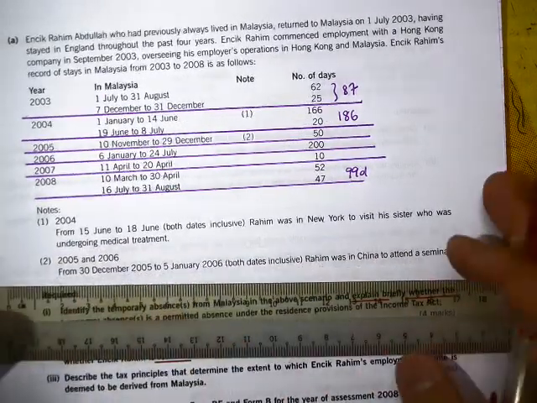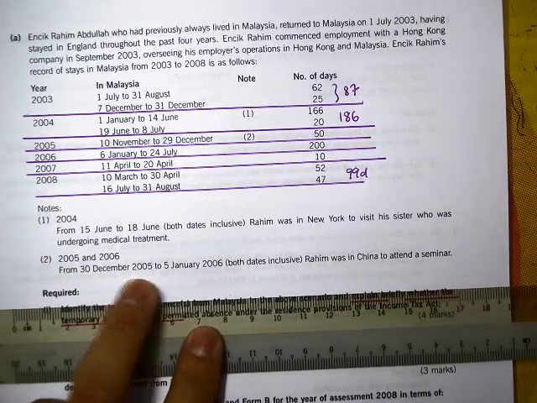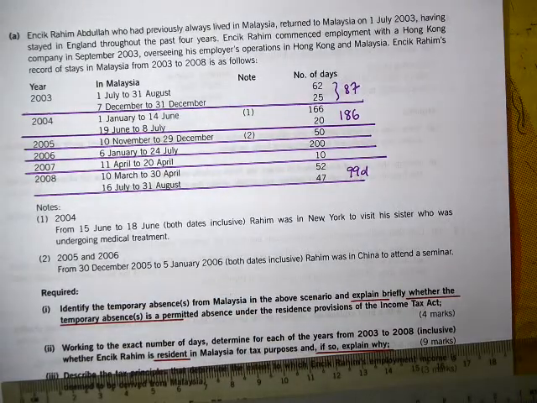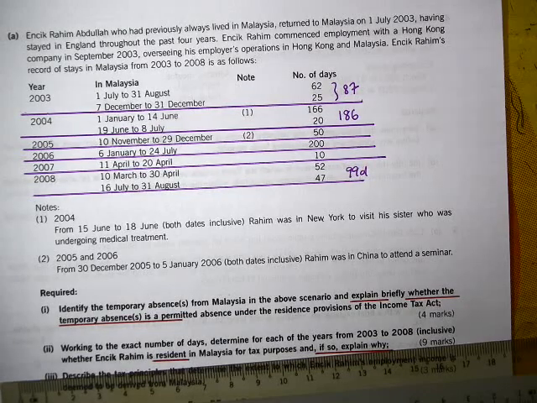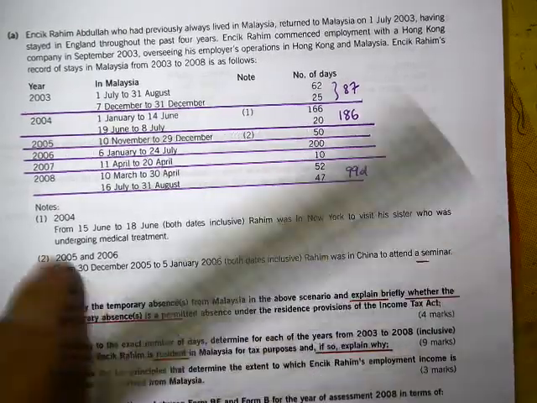Now from 30th of December 05 to 5th of January 06, both dates inclusive, Rahim was in China to attend a seminar. So is this a temporary absence? Yes. Okay, so attend a seminar. Alright, now, first of all, 3A, number 1.